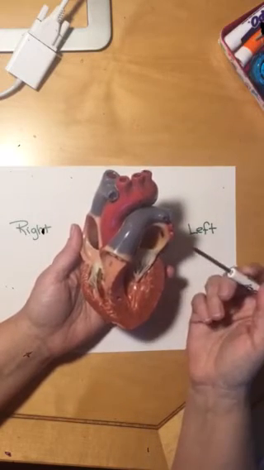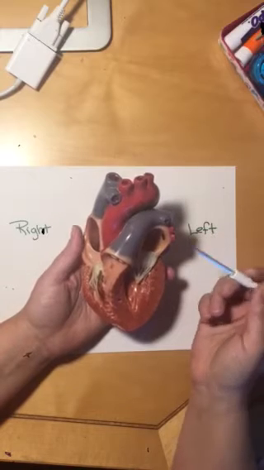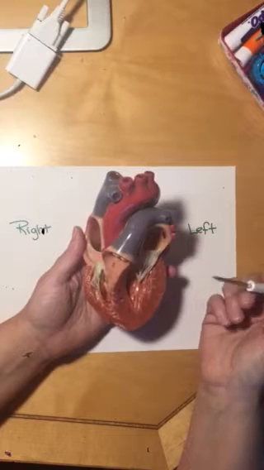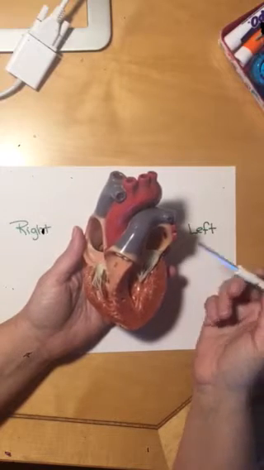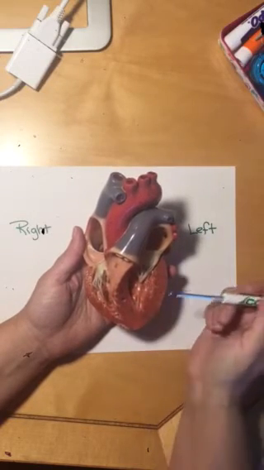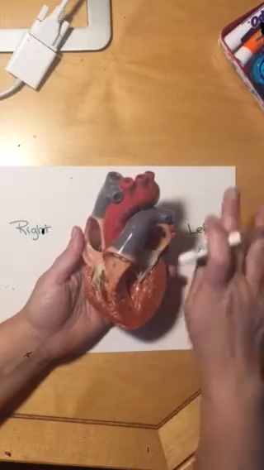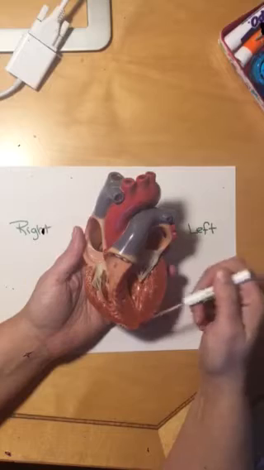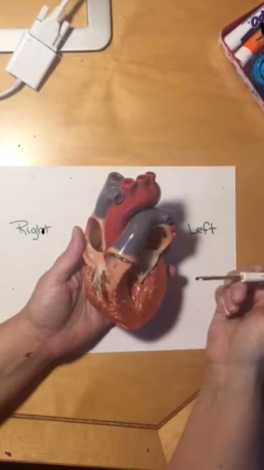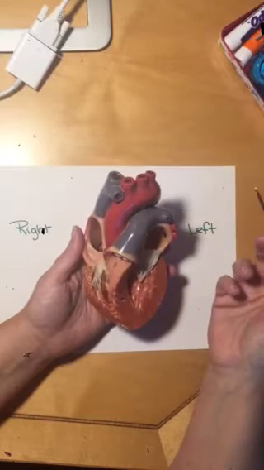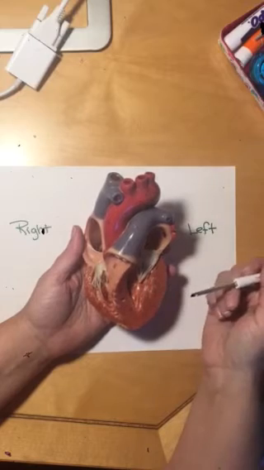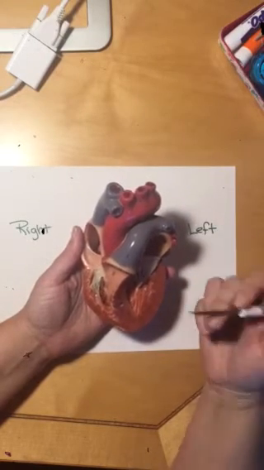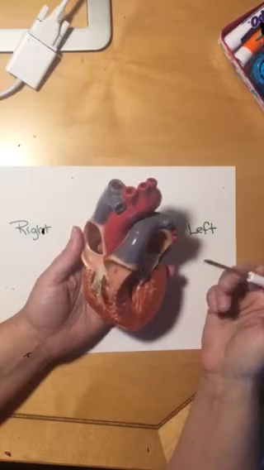So whenever you're trying to orient yourself to which chamber you're looking at, the one that's on the left is going to have a lot more muscle. And it makes sense because blood from the right side of the heart is only going to the lungs, which would be right here on either side of the heart. They're really close. But blood from the left side of the heart, from the left ventricle, has to go to the entire body. So we really want to give it a lot more force to get it wherever it needs to go, way up to your head or way down to your feet.